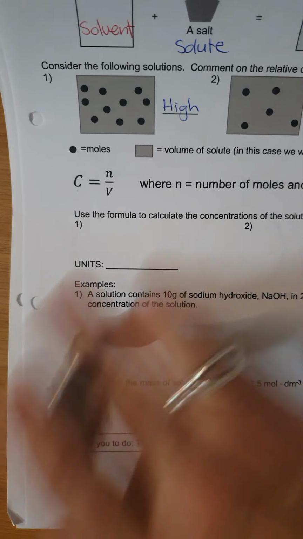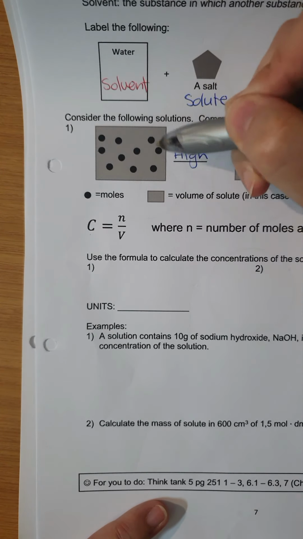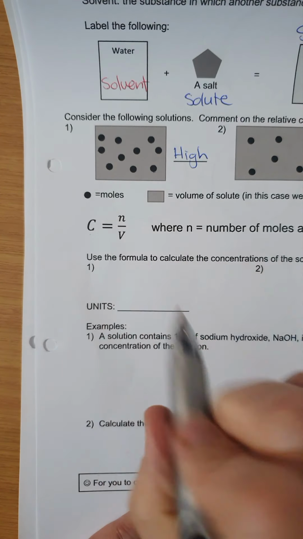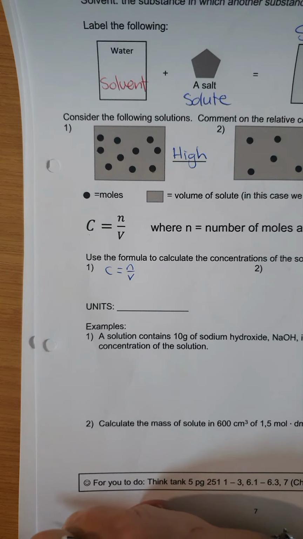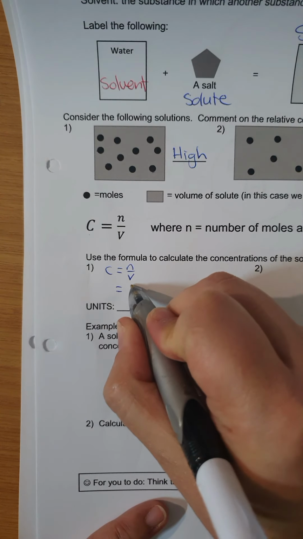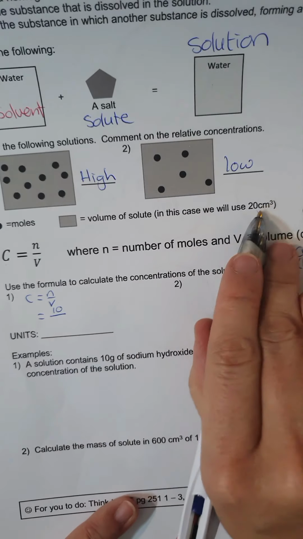Okay, so let's see here. Let's count 1, 2, 3, 4, 5, 6, 7, 8, 9, 10. So it's 10 moles. So C is equal to n over V. Don't forget to always put your formula. And we're going to get 10 moles over the 20 centimeters cubed. It was given to us. We can't just suck it out of our thumbs.